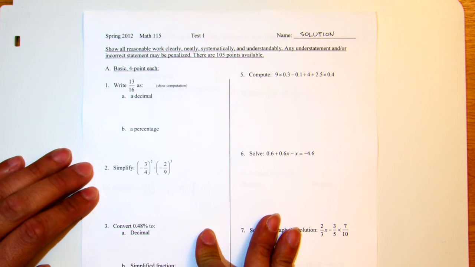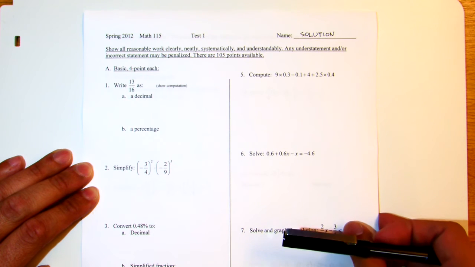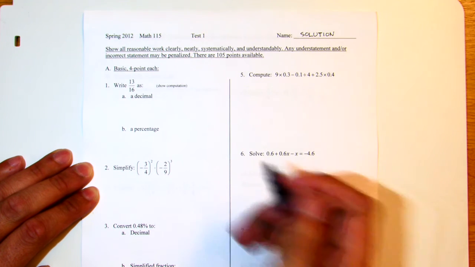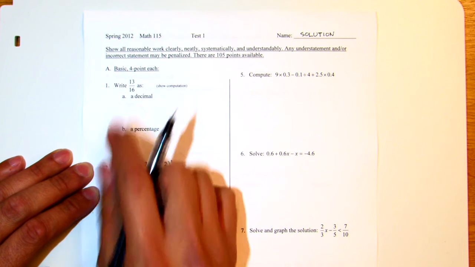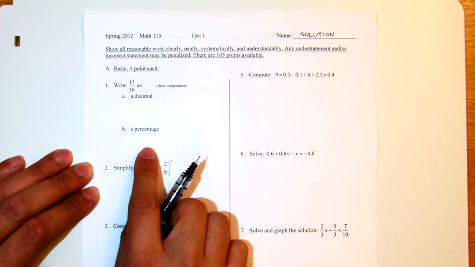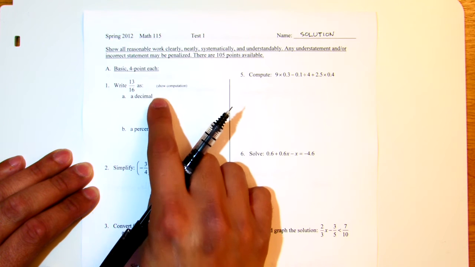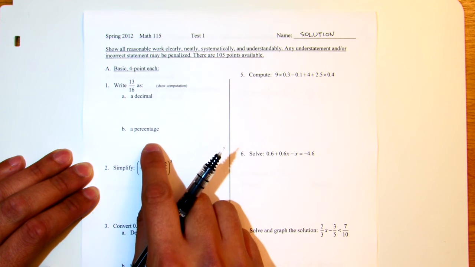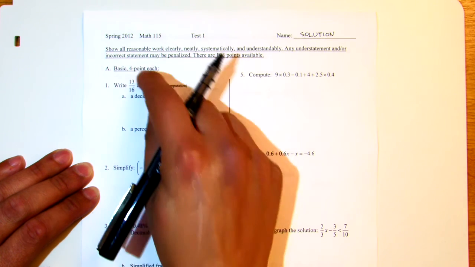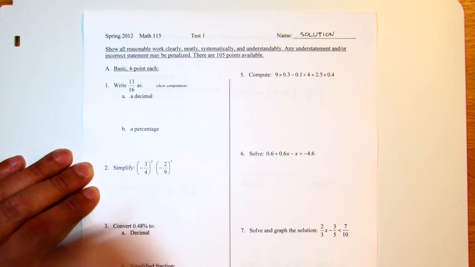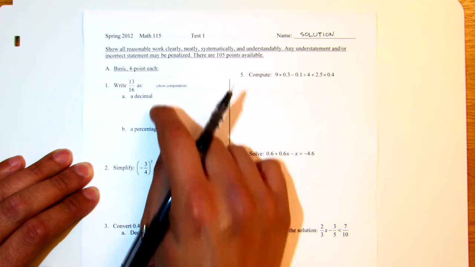In this video, I will do the first 4 questions and then continue with another file after. Number 1, we will need to write this fraction, 13/16, as a decimal and as a percentage. I will convert that to decimal first, and then use that decimal to convert to percent. Of course, you can go from fraction to percent directly, but once we have the decimal, it's easier for us then to go from decimal to percent.